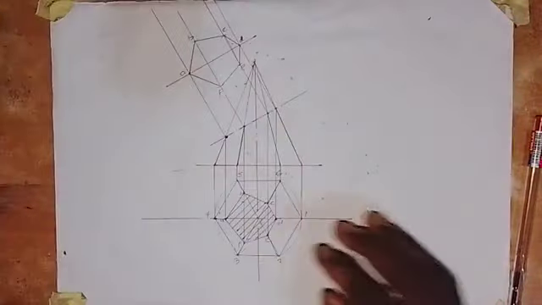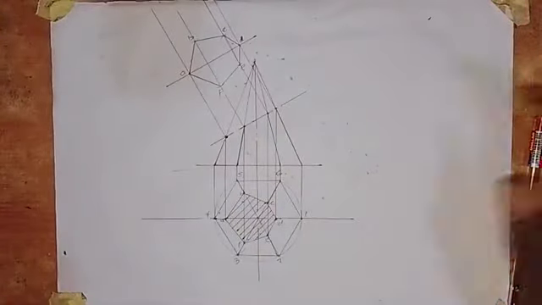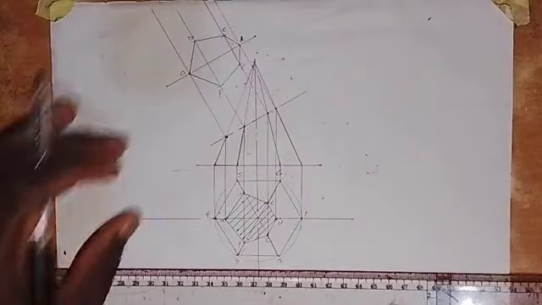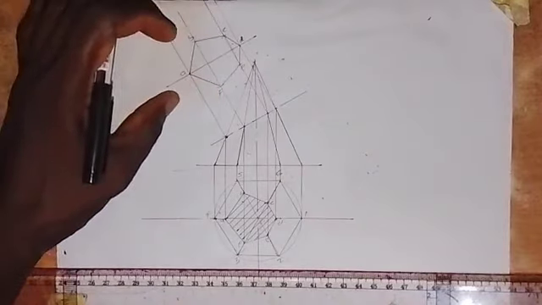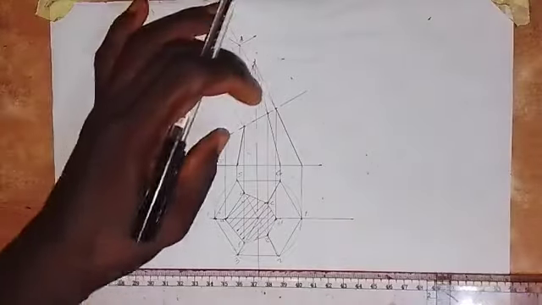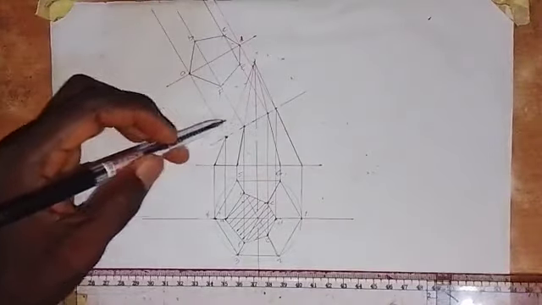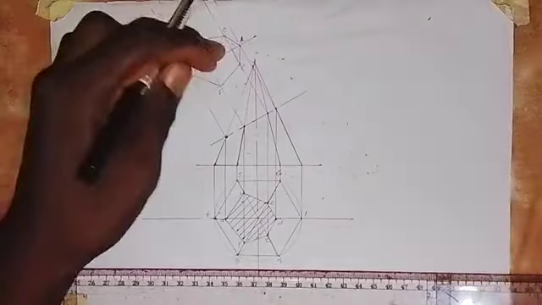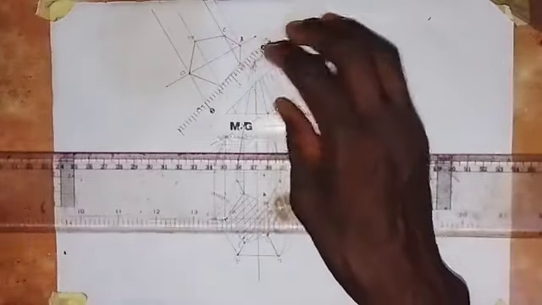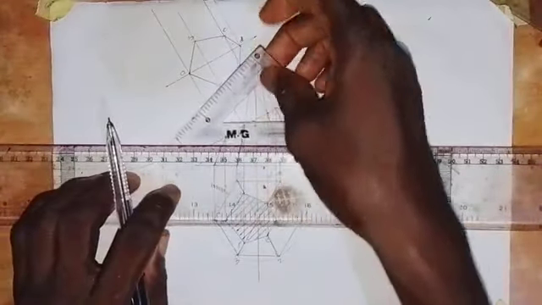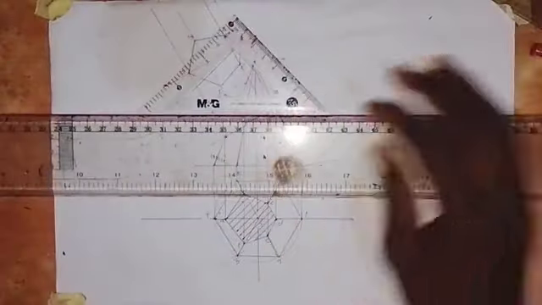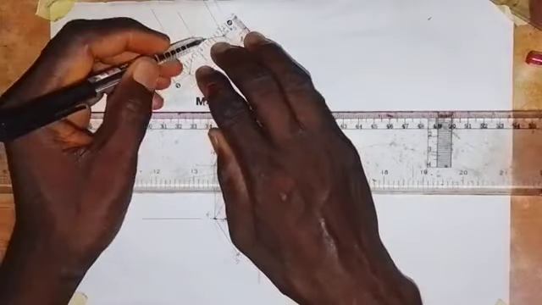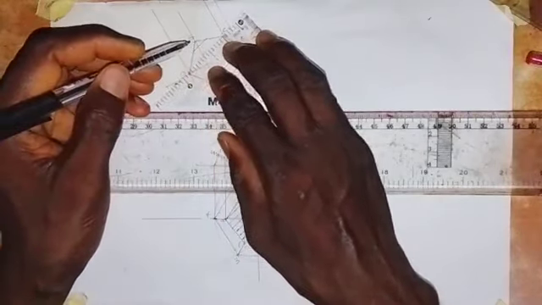Okay, we have this. All right, so now this shape that we have here is not complete yet. You know, we are producing the true shape of the cut surface. So how the shape will look here, that's what we are producing here. So now to complete it, we need to hatch this surface, and we are making use of the 45 degrees set square to do the hatching of the surface. So I will come here now. So with the 45 degrees set square, I will hatch this surface. So producing hatching lines on this surface, okay?